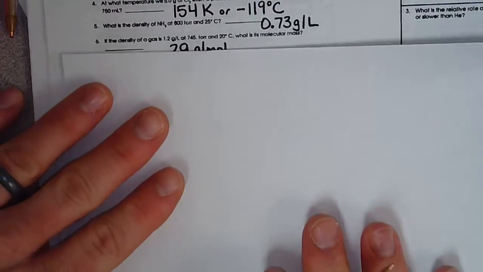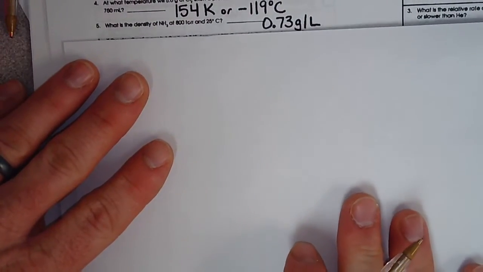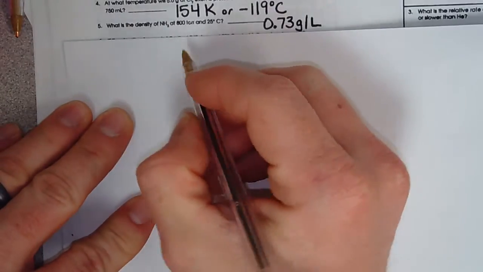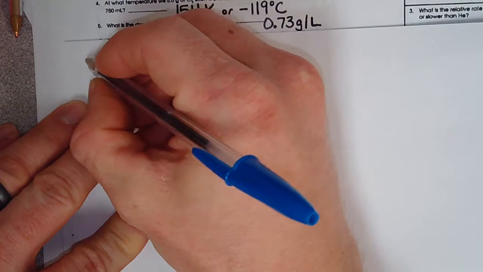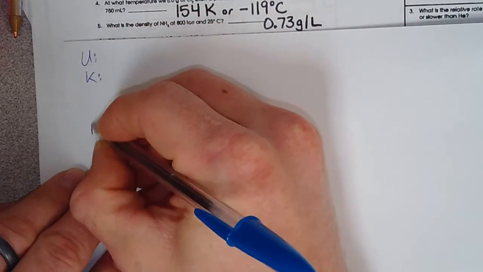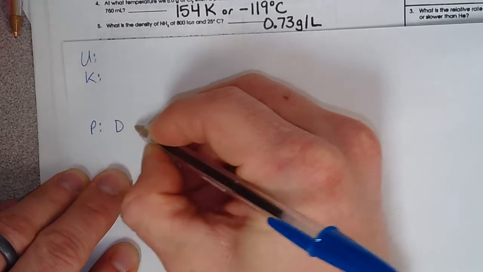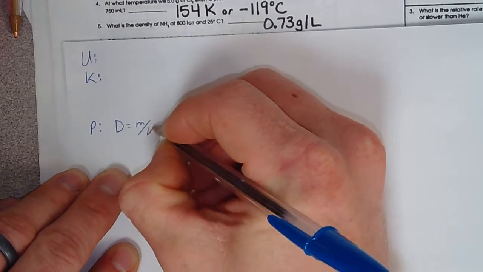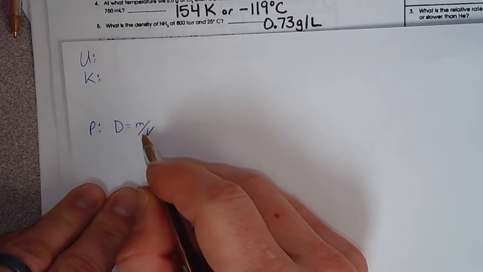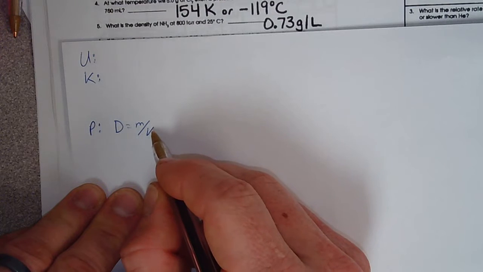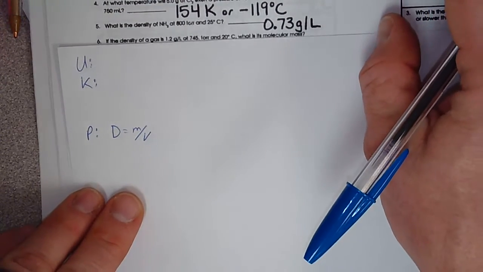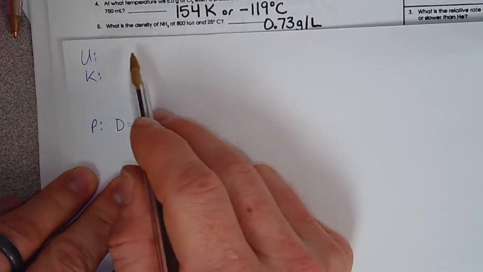All right, and initially this question could be really intimidating, but it doesn't have to be. Density is mass divided by volume, so at some point we're going to do D equals M over V, but we may be able to find something useful from the information that they give us. So let's see what we can work out here.